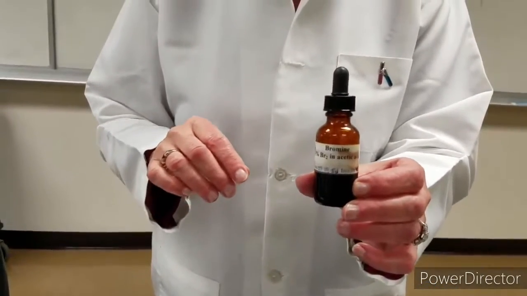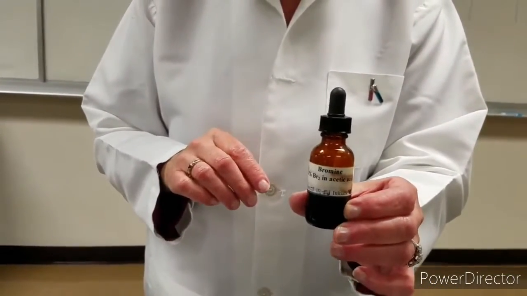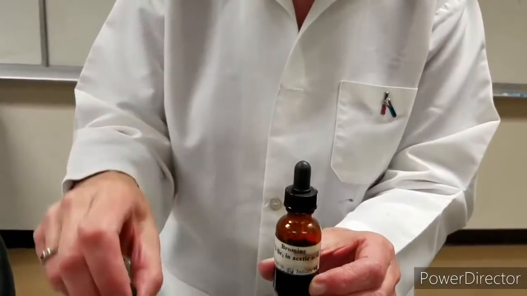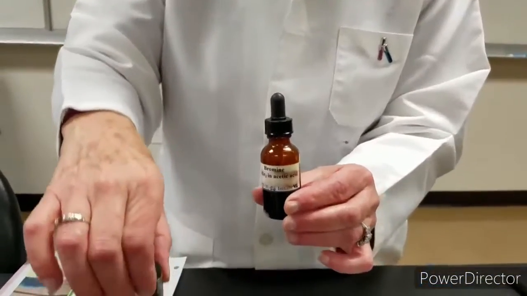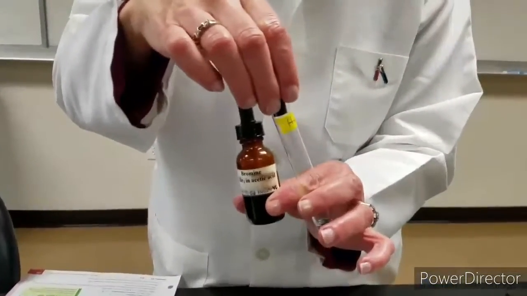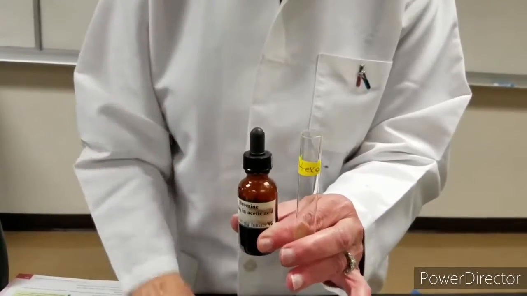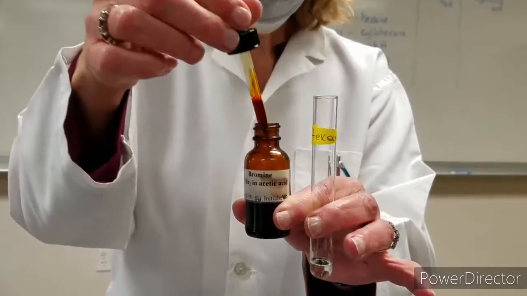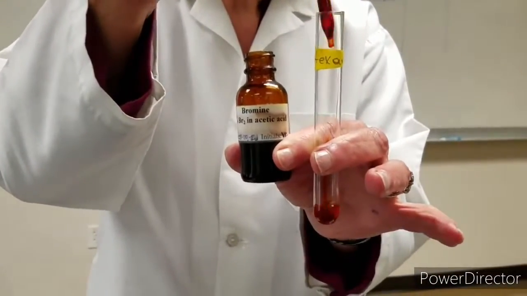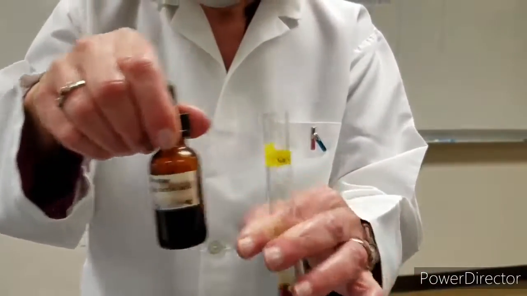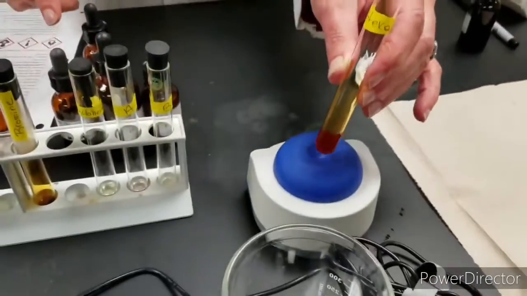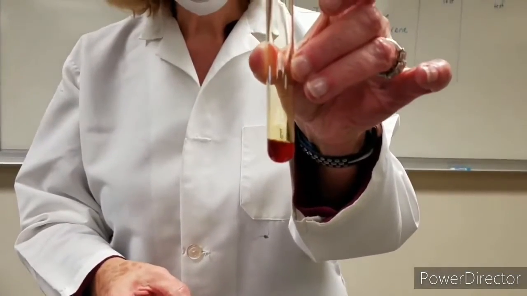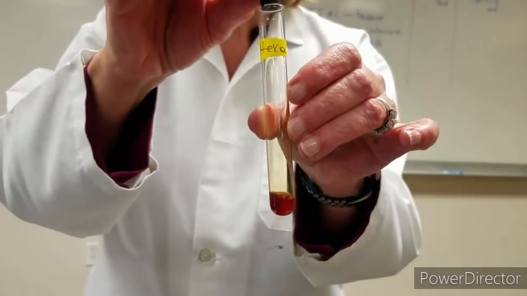Okay, I'm going to start mixing bromine into the 4 test tubes that we just poured the solutions, the reagents, into. So here is hexane with a few drops of bromine. And I'm going to protect it. I see an orange color for that.